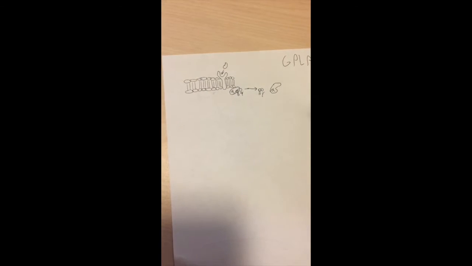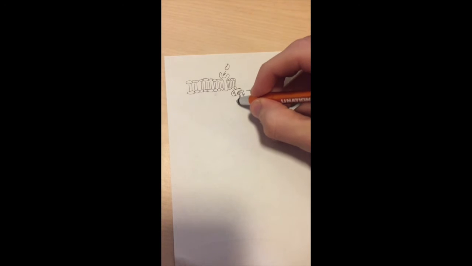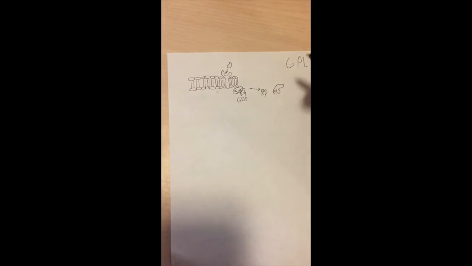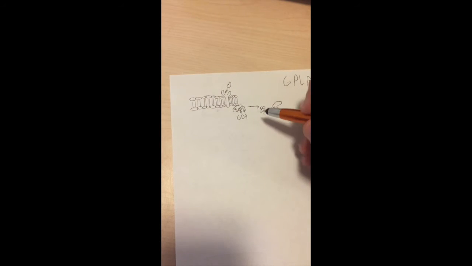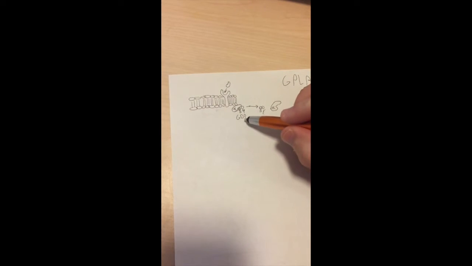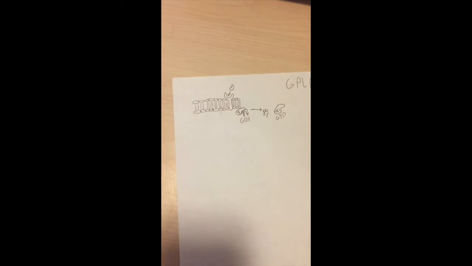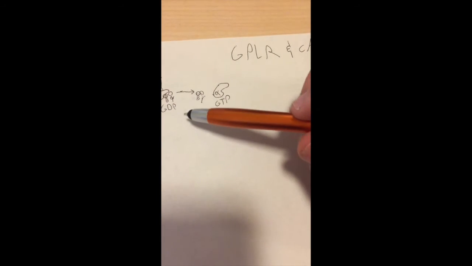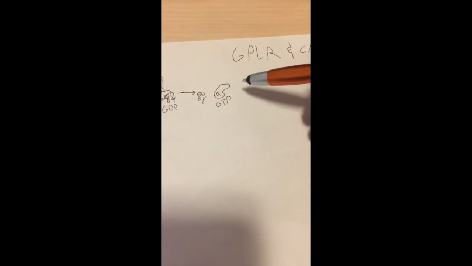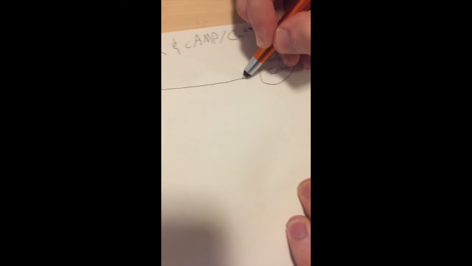After the signaling from the ligand to the receptor, it activates the G protein, which has a GDP here, and after that it separates the alpha from the beta gamma, and also, while it does that, it removes the GDP and gives it a GTP. After the removal of the GDP in return for GTP, the alpha then binds to adenylyl cyclase and activates it.